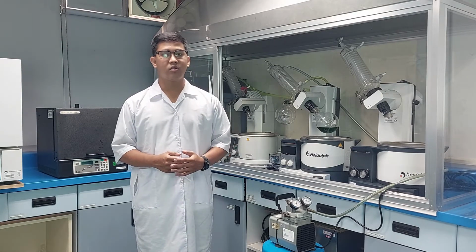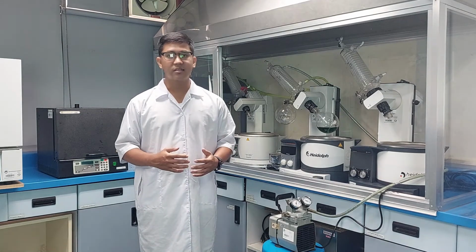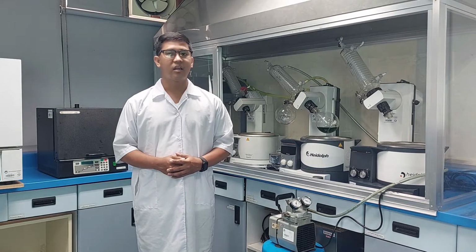Always empty the solvent collection flask of the unit immediately after use to prevent accidental mixing of incompatible materials or unidentified waste.